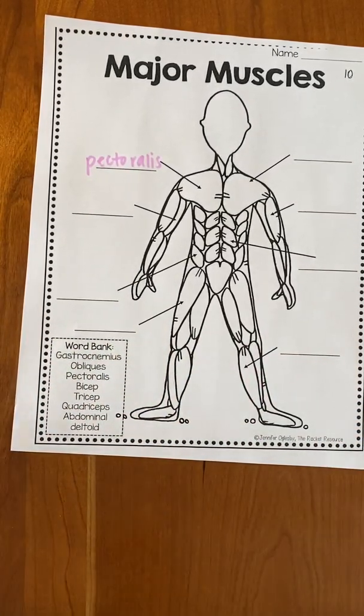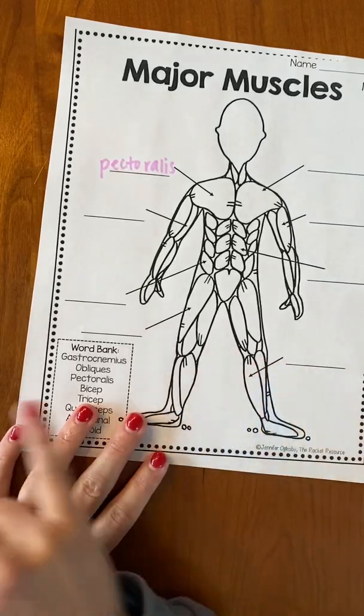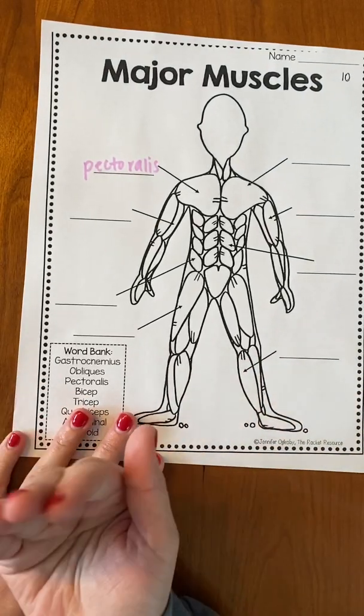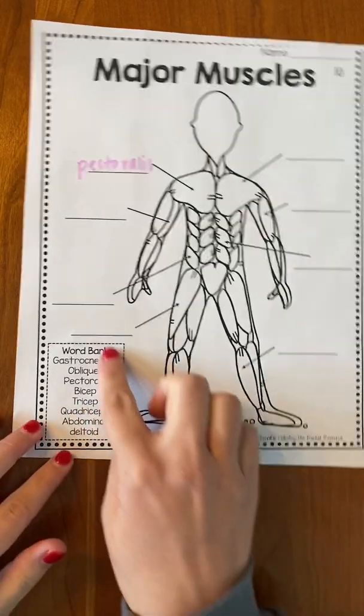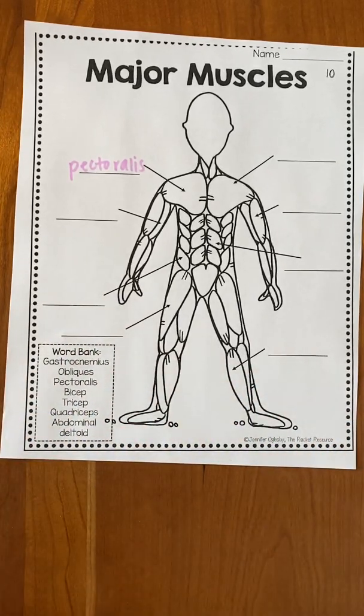Remember, your quiz is going to be over the skeletal and the muscular system, so you'll have it over both. But you will be given a person, it will point to some of the major muscle groups, and you will be asked to identify them. You will have a word bank too, but just know this is very similar. So I wanted to go over page 10 with you just to make sure this made a lot of sense as we went from there.